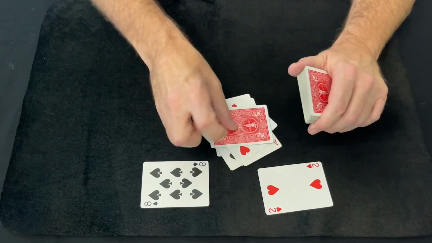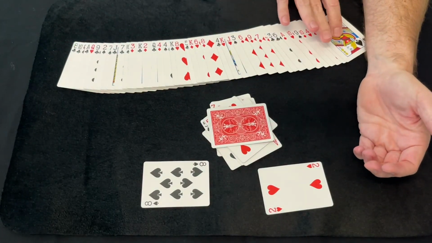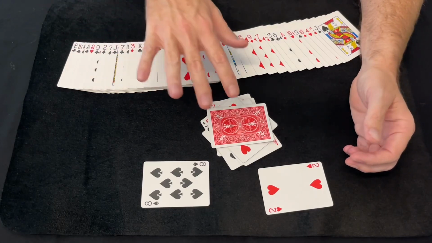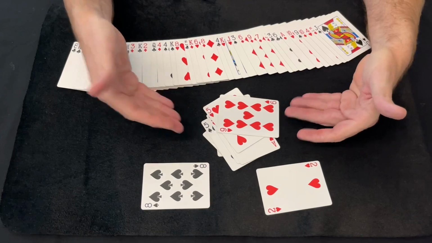Grab their selected card, just put it face down, and then in one move, show all the rest of their cards. They could have picked any one of these cards, any one of these cards. They cut to the number 10, and then when you reveal it, it's their selected card.